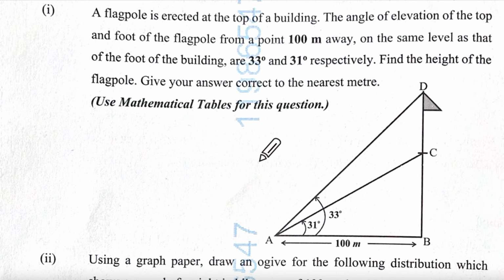Okay, so the angles of elevation of the top of the flag post and the foot of the flag post are 33 and 31. Find the height of the flag post, means from here to here, CD, and to the nearest meter.